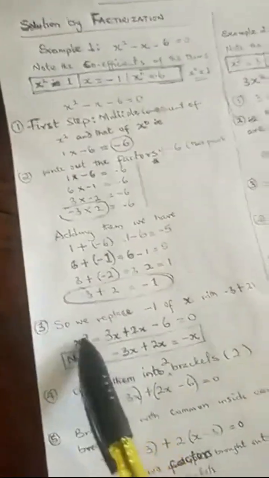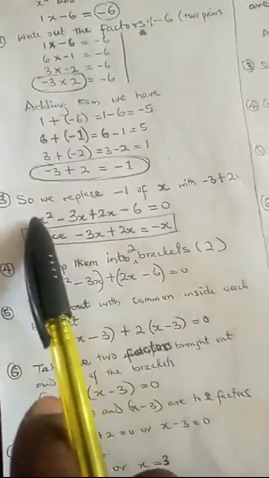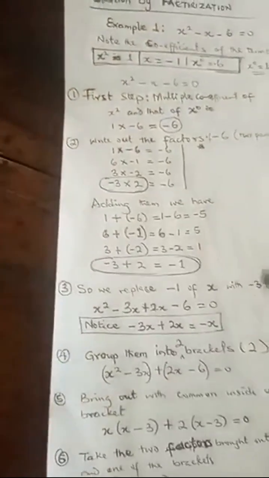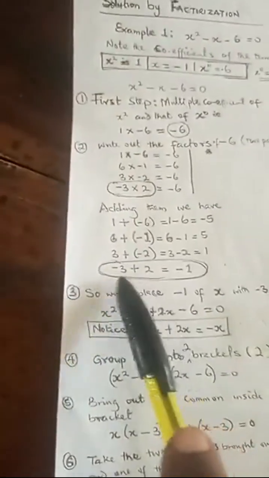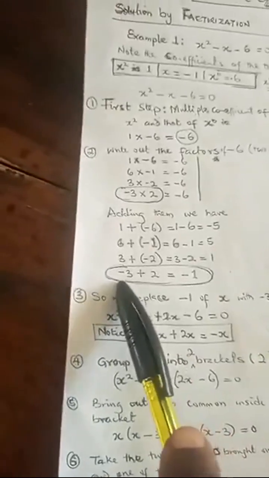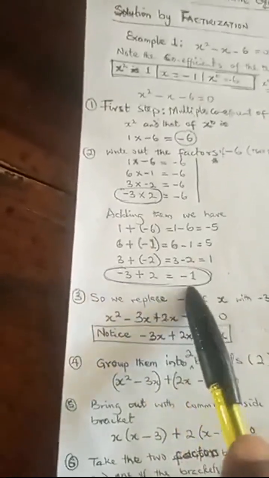The idea is so that I can easily replace, in the third step now, the minus 1, which is the coefficient of x, with these two multiples of the 6 that I got, which is minus 3 plus 2, which gives me minus 1.